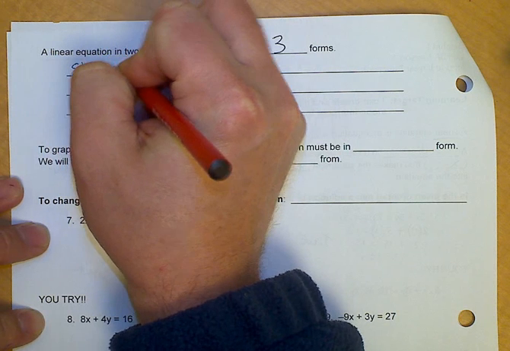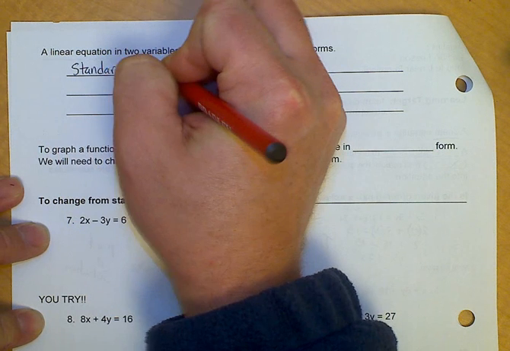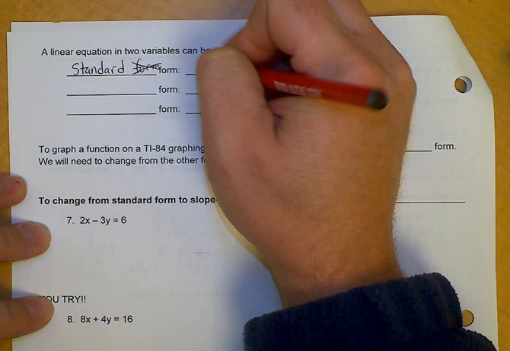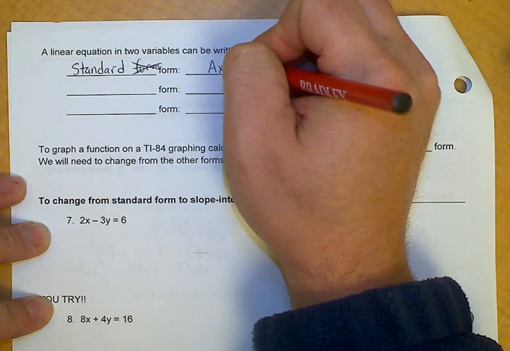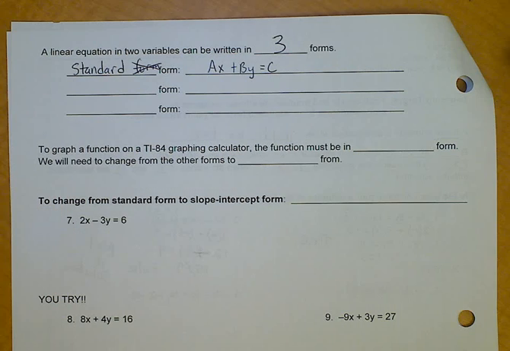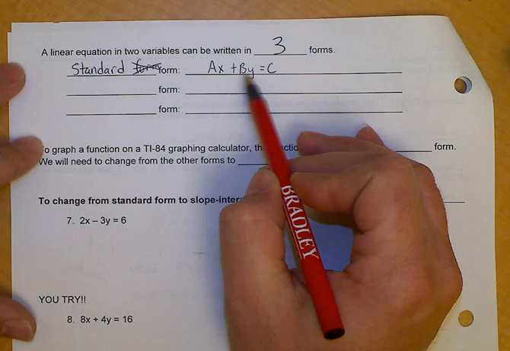Standard form. All right, that is ax plus by equals c. Okay, so it looks like that. And we'll get into what all these letters mean eventually. All right, but it's ax plus by equals c. That's what standard form is.